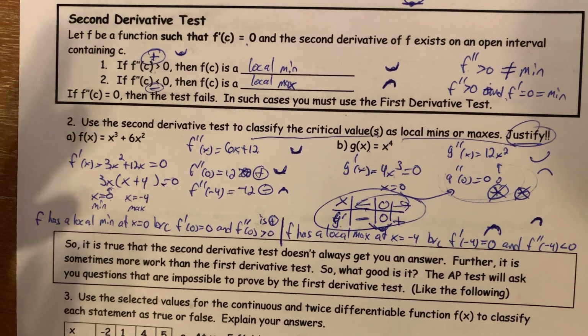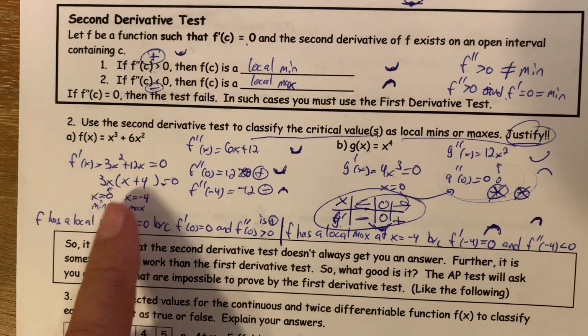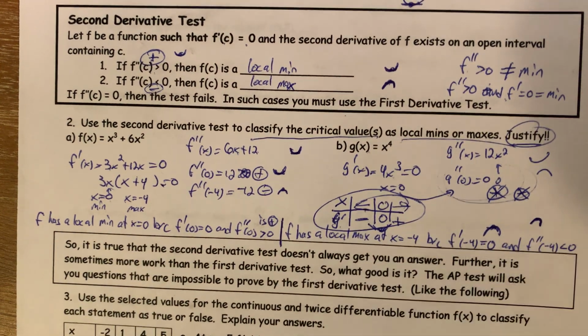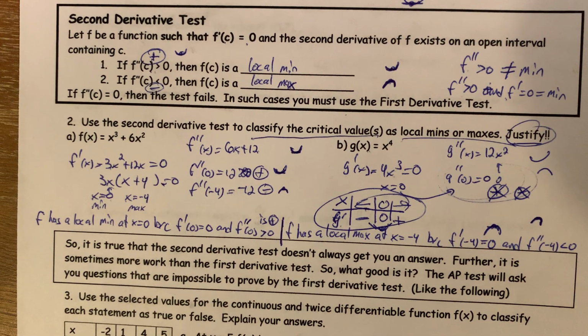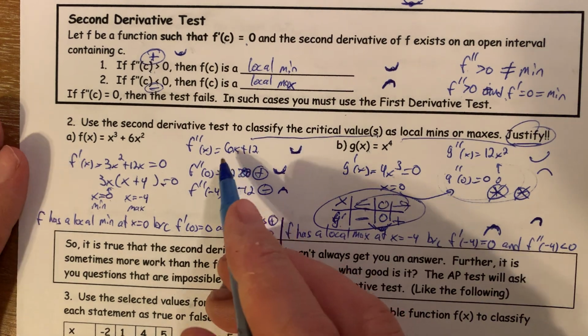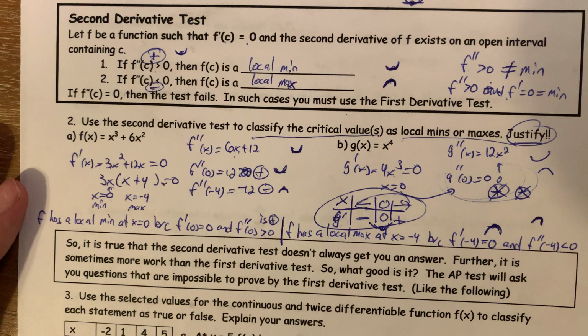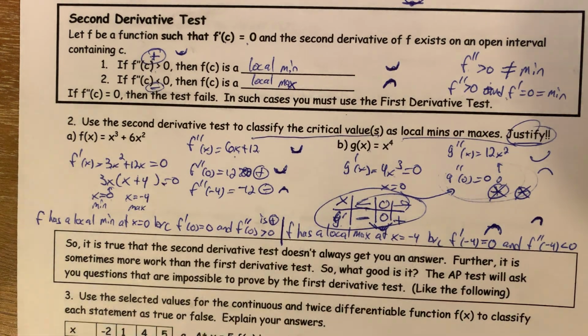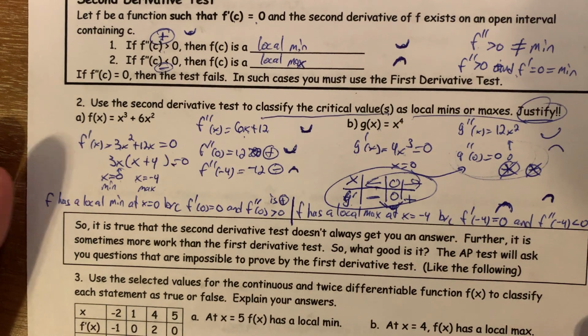Okay, so the second derivative test is great. If you take the derivative and find the critical values, it's a great idea. If it's easy to take the second derivative, take the second derivative. If it's hard, you might want to just make a sign chart. And the second derivative will usually tell you whether it's a minimum or maximum, but sometimes it won't, and then you'll have to make a sign chart.